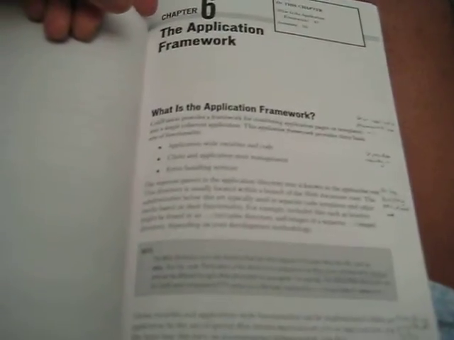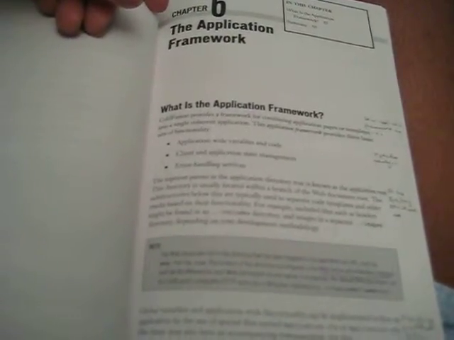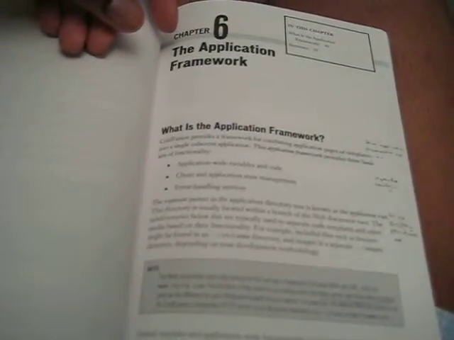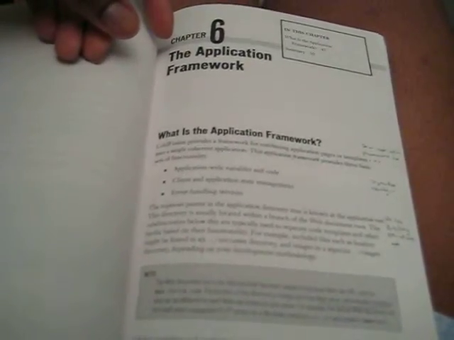So what are the things that the application framework mainly provides? That is a means for global code, global variables, session management, state management, and error handling.